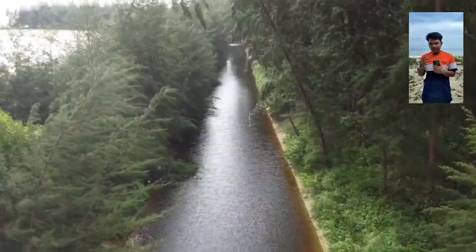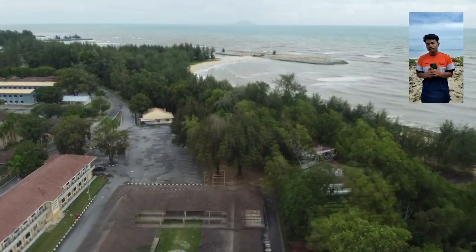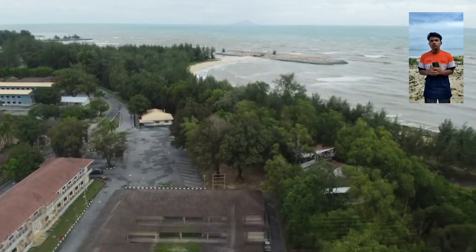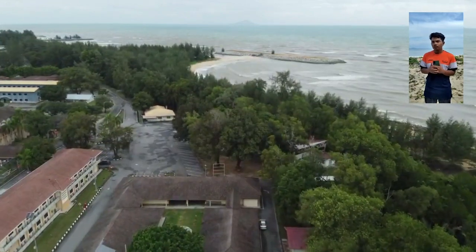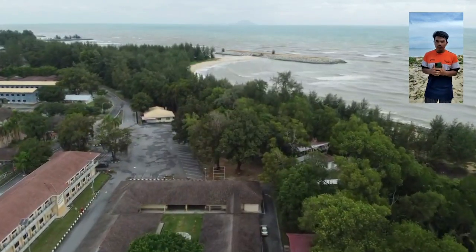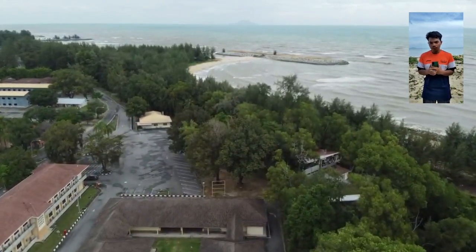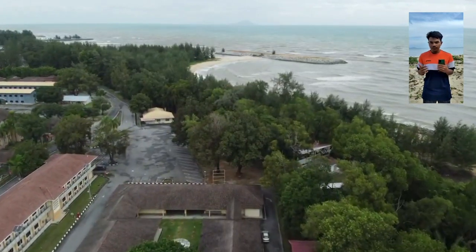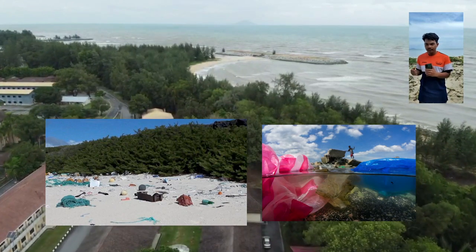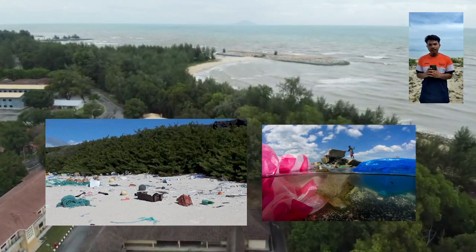Hey, as we know, carbon footprint is the total amount of greenhouse gases that are emitted into the atmosphere as a result of human activities. I will be talking about plastic pollution. Plastic pollution is a major contributor to carbon footprints because the production and disposal of plastic generates a large amount of greenhouse gases. One of the most visible impacts of plastic pollution is on marine life.